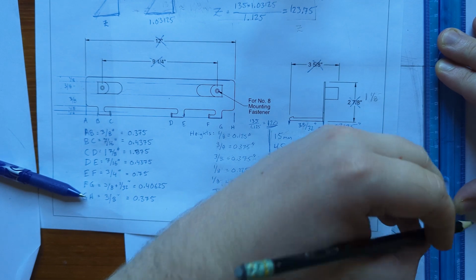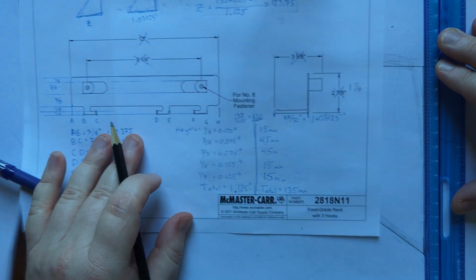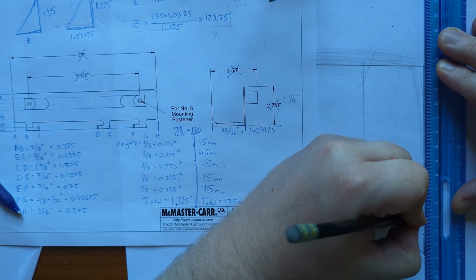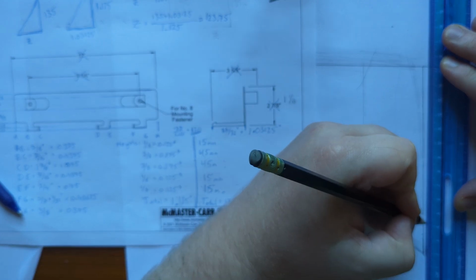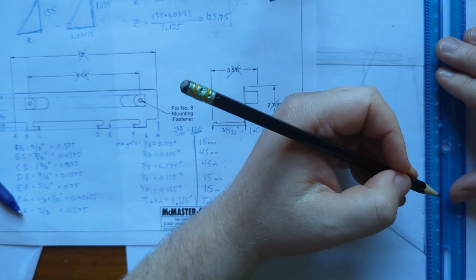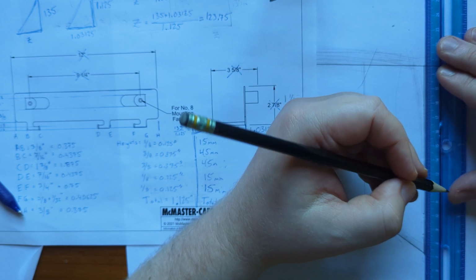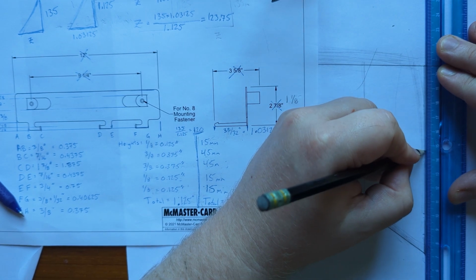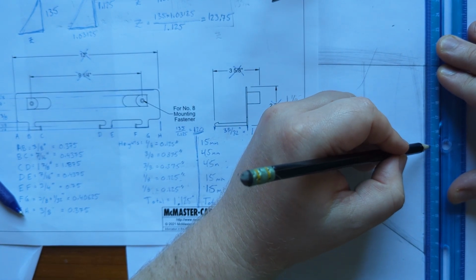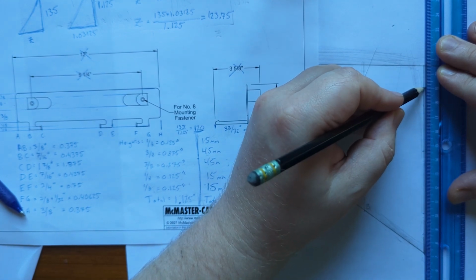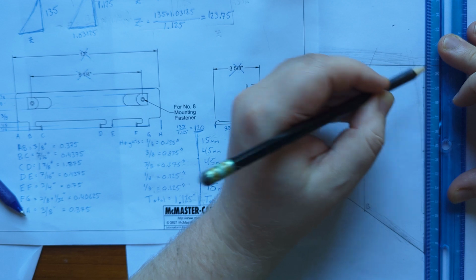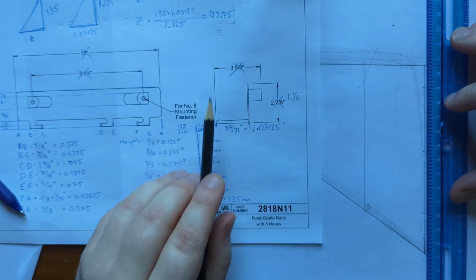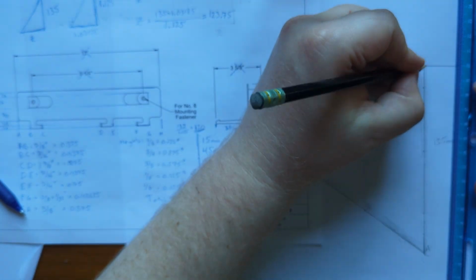My camera setup is making it so I can't really draw this on here. So let's see, we've got 15 and another 15. And then 45. So 1, 2, 3, 4.5. Another 1, 2, 3, 4.5. And if we did everything right, we should have just 15 millimeters in between here and here for that last measurement. And in fact, we do.